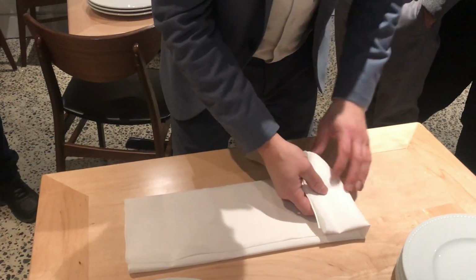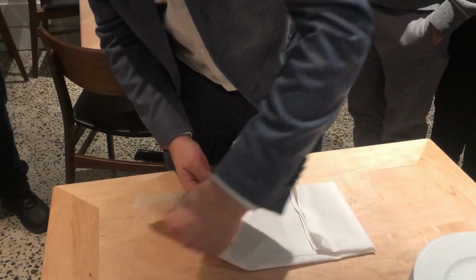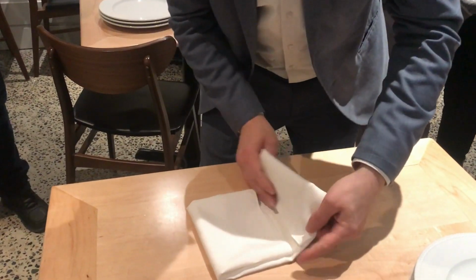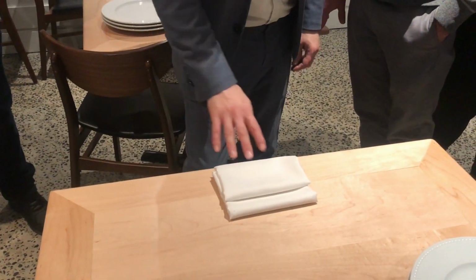So I don't want to see any crease at all. That's pretty much the same thing. Oops, and it got stuck on my finger. There we go, and then fold it like this. And you always put it facing the client like this.